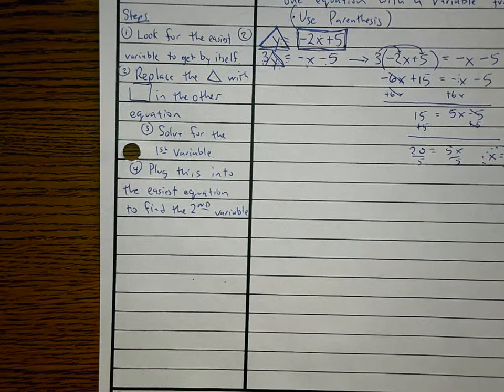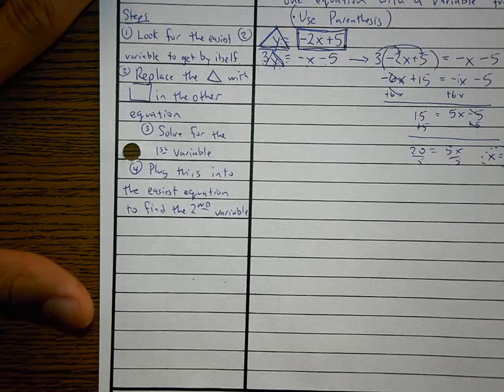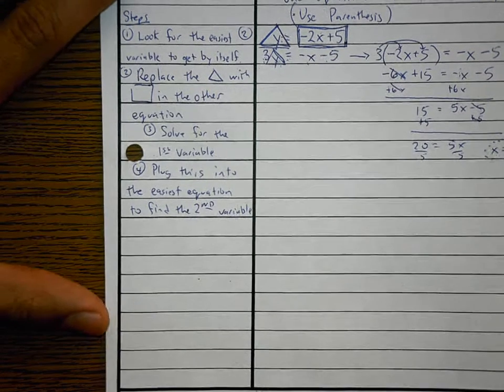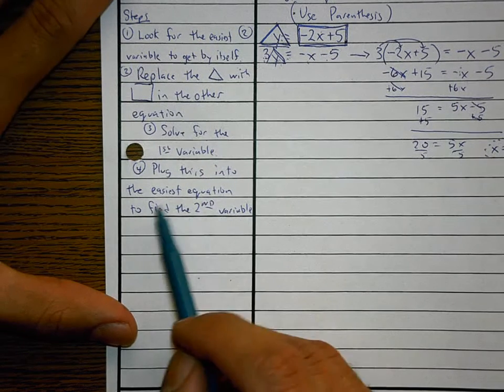Sometimes there's not going to be an easiest equation, but I want to write that because always look for the easiest path. Unless you're working out, then you want to try the harder path. Okay? Plug this into the easiest equation to find the second variable.